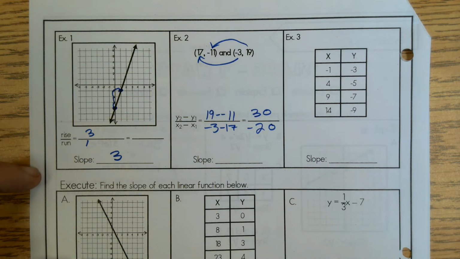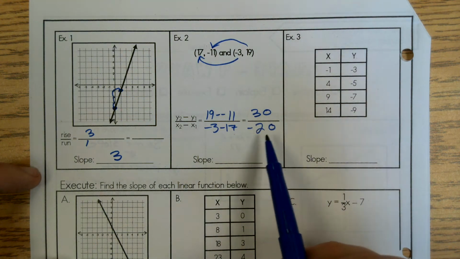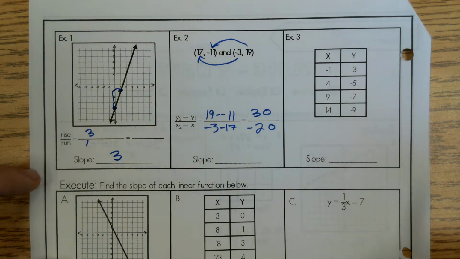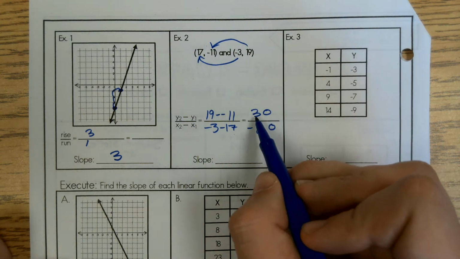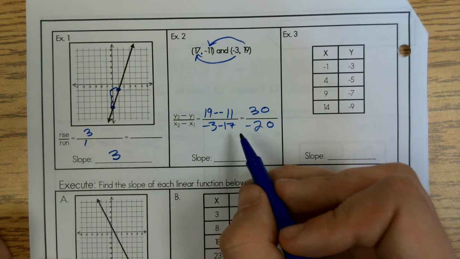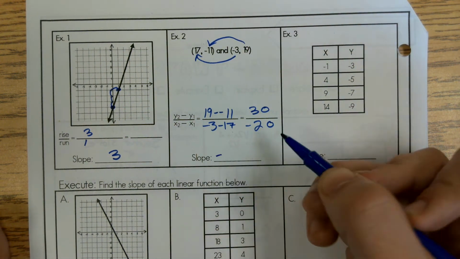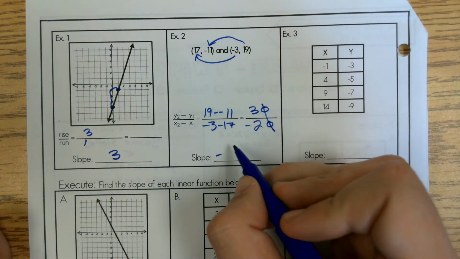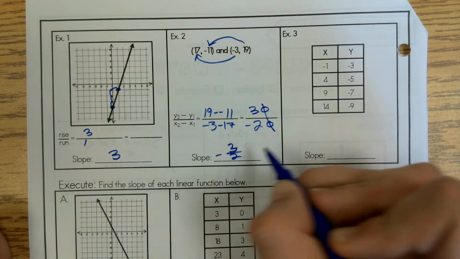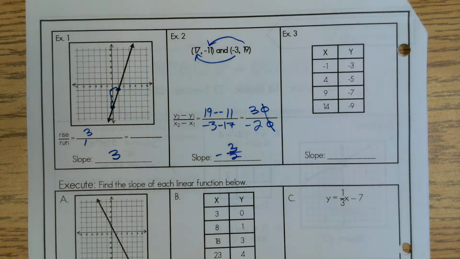So we can reduce this fraction. 30 over negative 20 can be simplified. Yes, very good. You can divide 30 by 10 and 20 by 10. They both reduce by a factor of 10. And when you do that, it just becomes 3 over 2. So if you had 30 over 20, just know that's the same thing as saying 3 over 2. And don't forget your negative sign. If your negative is in either the numerator or the denominator, you're going to want to keep that with it.